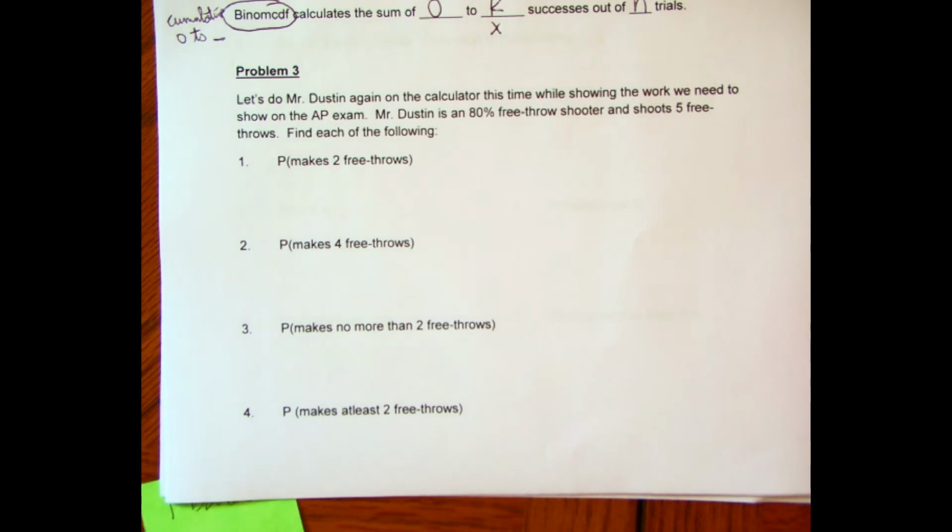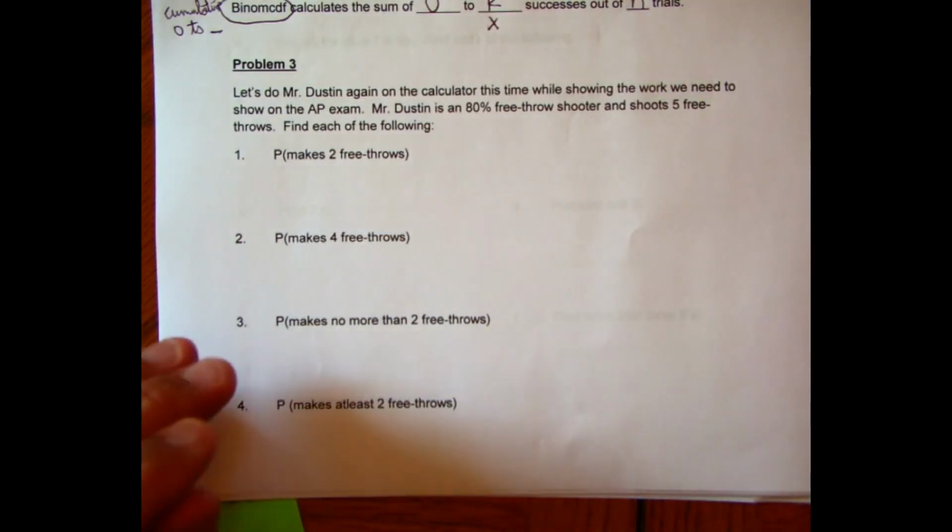Alright, so let's look at Mr. Dustin now with our calculator. So he makes 2 free throws. Now that's precisely. So how many are we giving him? Well, we're giving him 5 again. We know that 5 choose 2, if he makes 2 free throws, there are 10 ways that can happen, right? We're not going to worry about that.